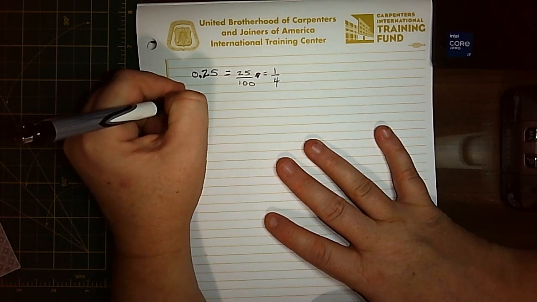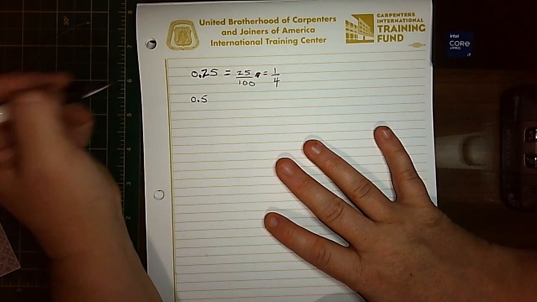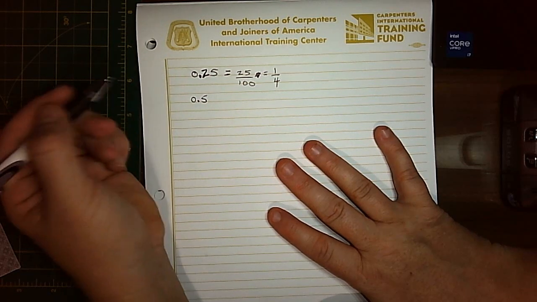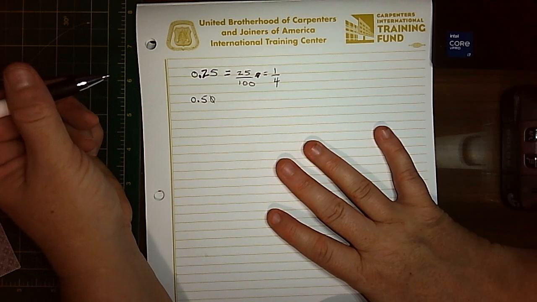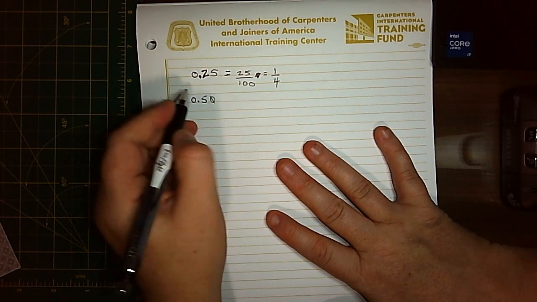Let's try again just for simplicity. We'll go with the 0.5. Now we can either say over 10, or we can add in that extra 0 for place holding and now call it over 100.